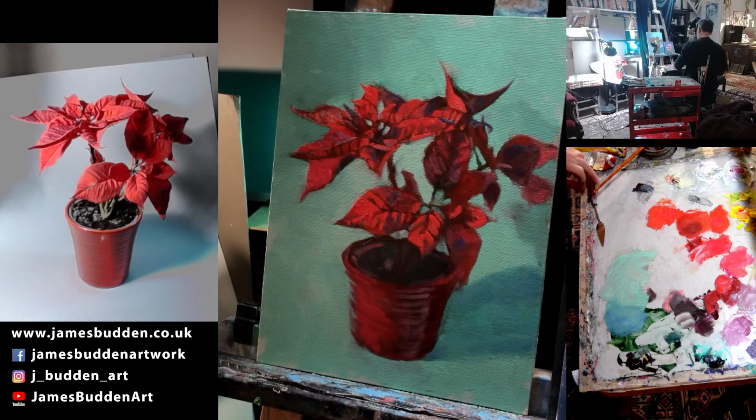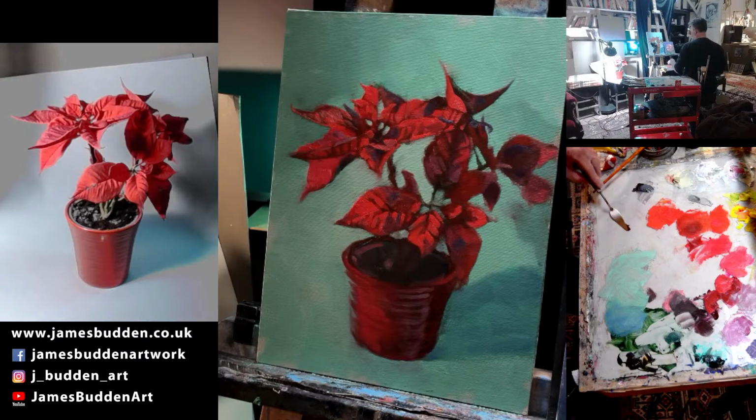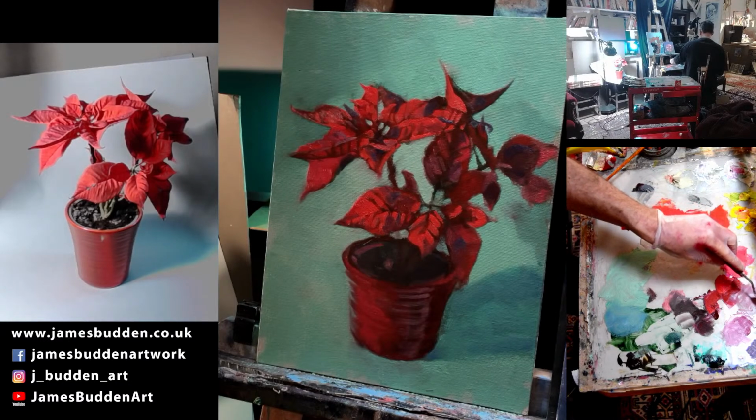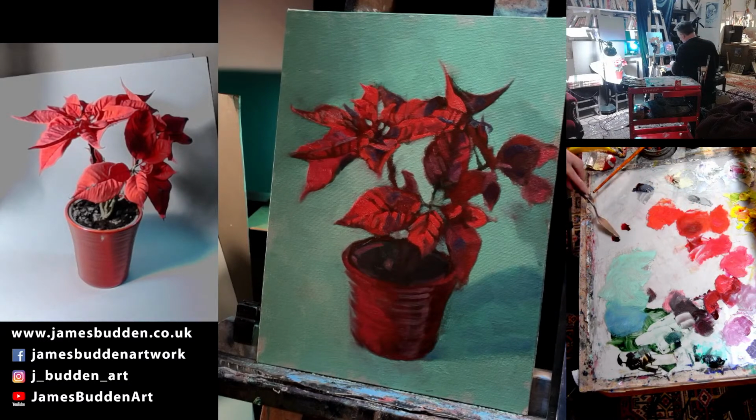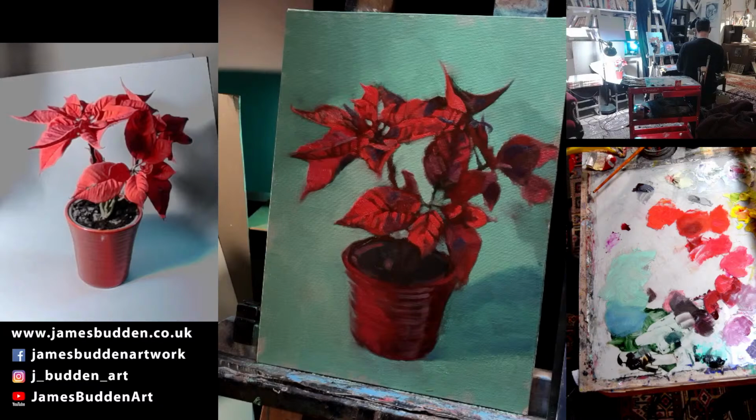Okay, I'm going to have another go. I've got some rose madder here. At least I think that's what I put out. Or is this it? No, that's the magenta. Pop that back. And some Indian yellow. These are both very transparent colours.